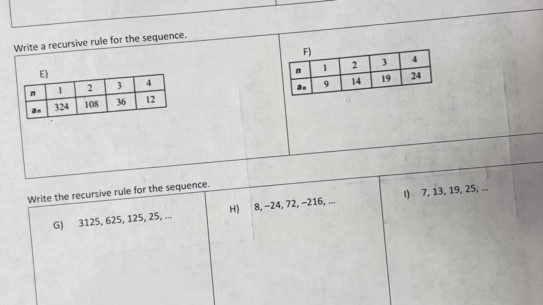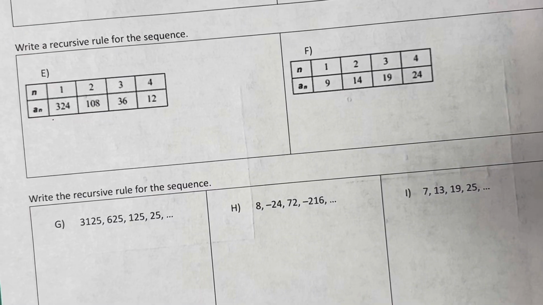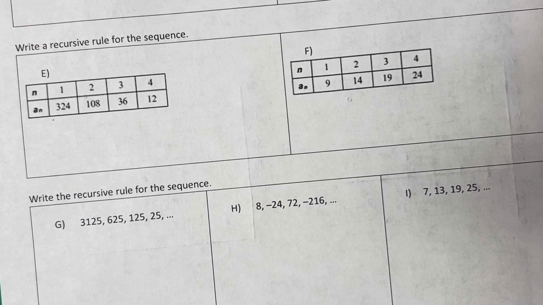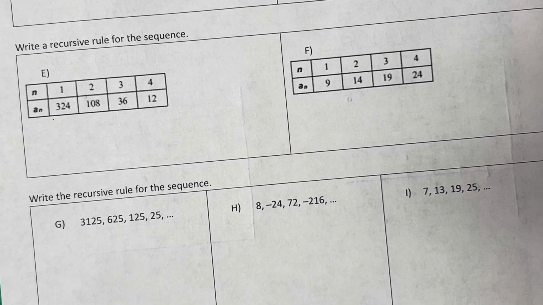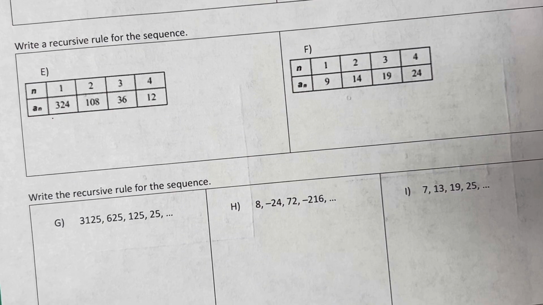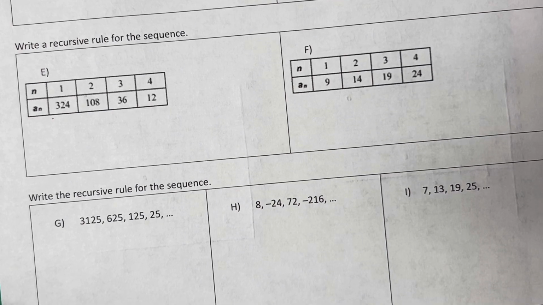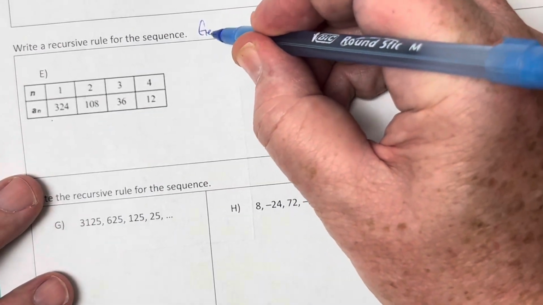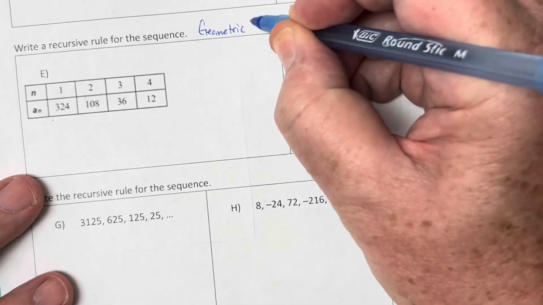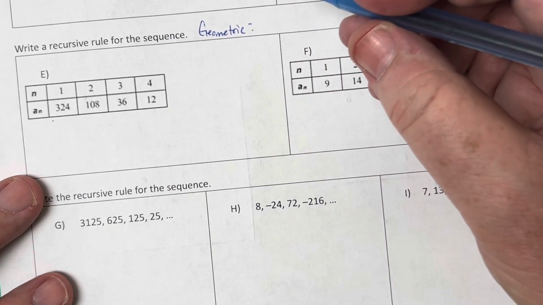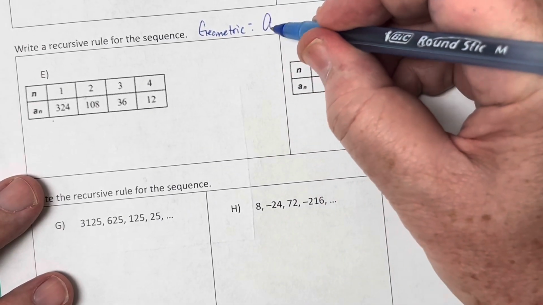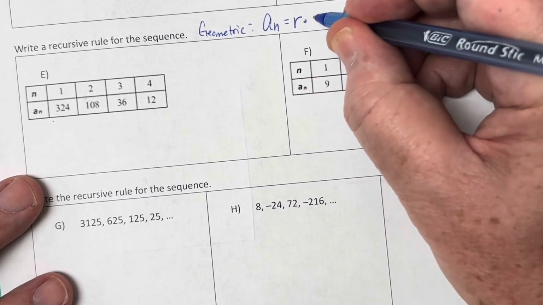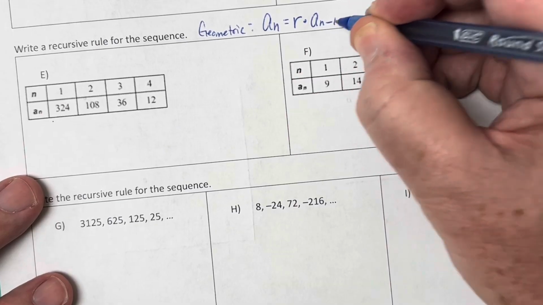All right, on E and F, we're going to write the recursive rule, the recursive equation. To do that, we're going to have to determine whether it is a geometric sequence or arithmetic sequence, because both have different recursive equation formulas. So remember, geometric is going to be a_n equals the ratio times a_(n-1).